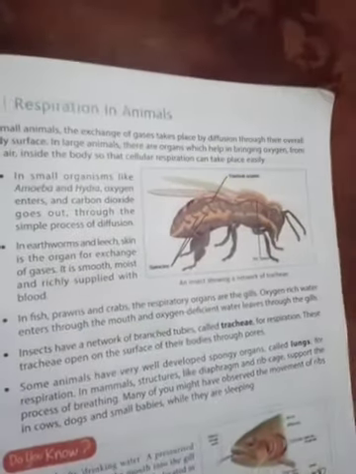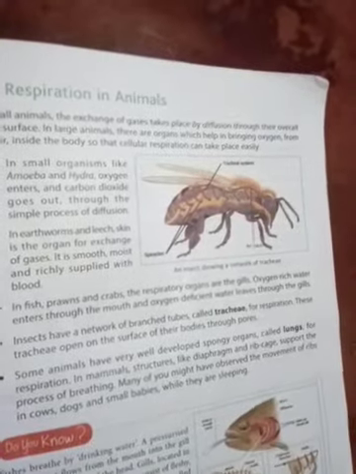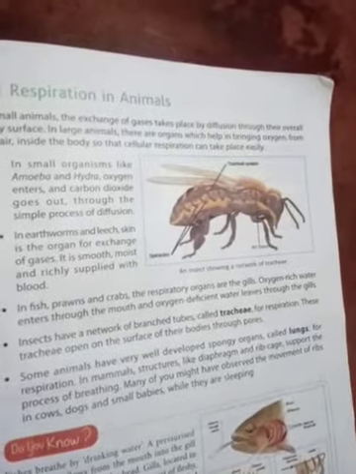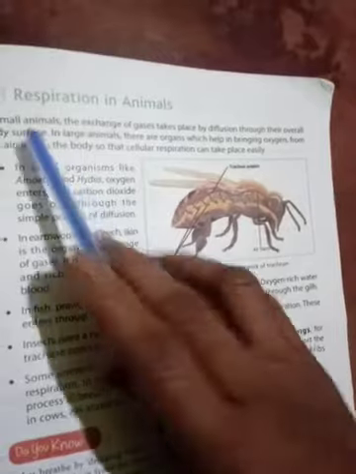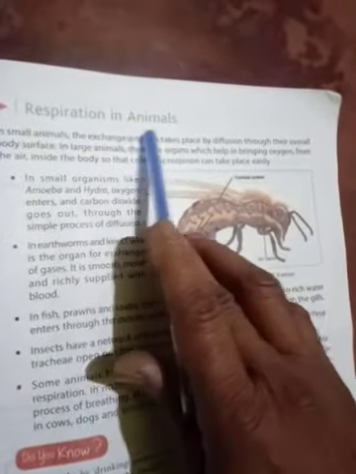Good morning, students. In science, we are reading chapter 7, Respiration in Living Organisms. So, today let us read Respiration in Animals. We have already known the definition of respiration.